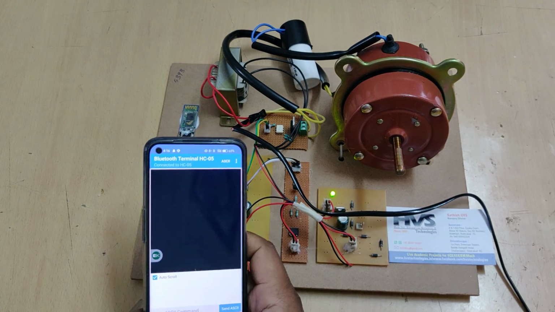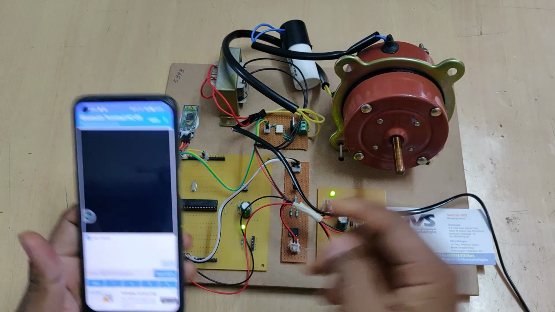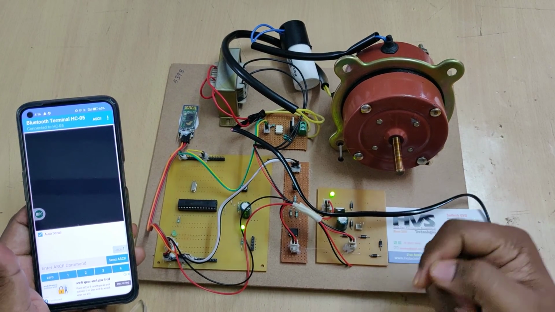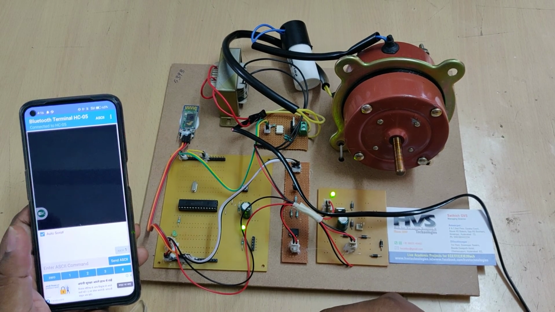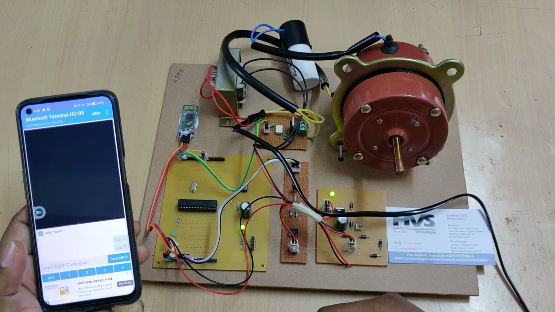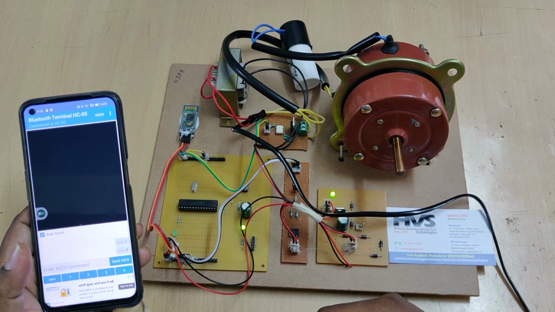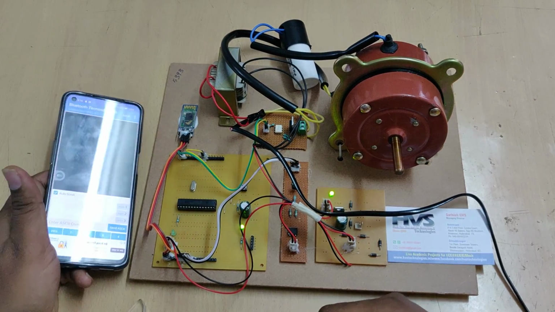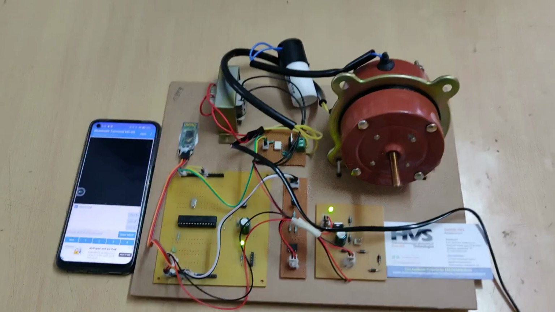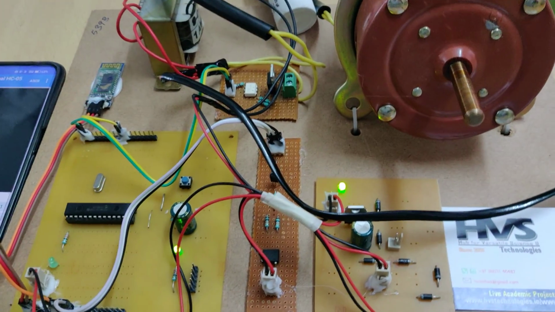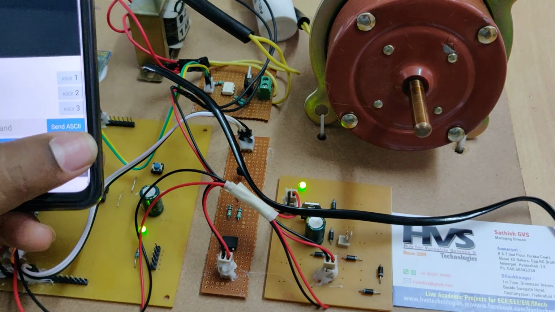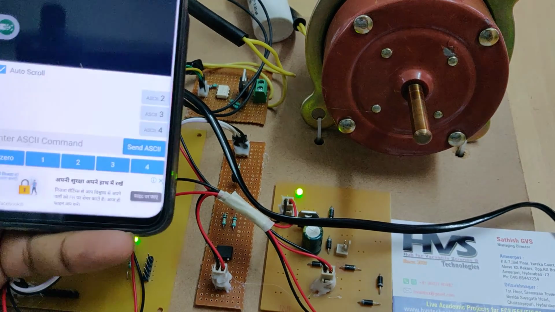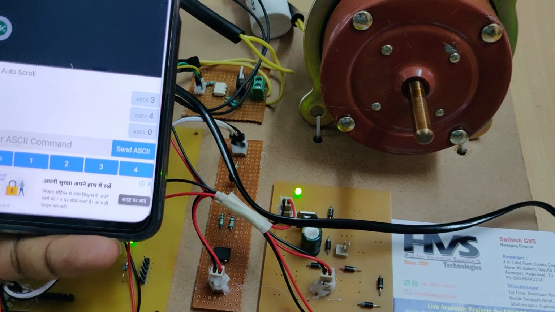Now press 1. We can observe the motor start rotating. Then 2, 3, 4. Again 0.